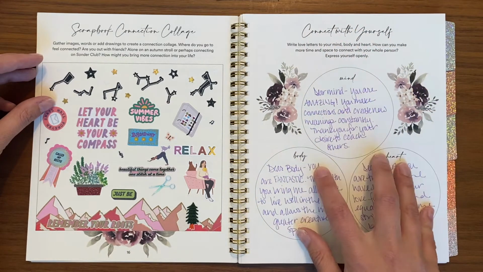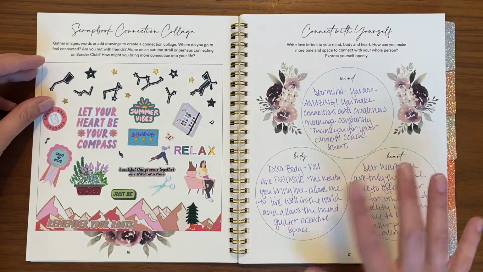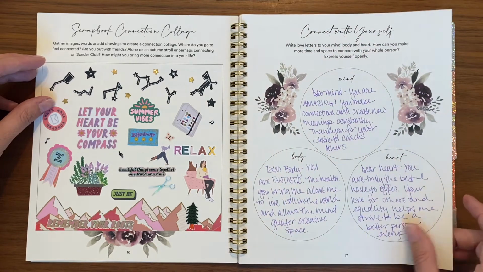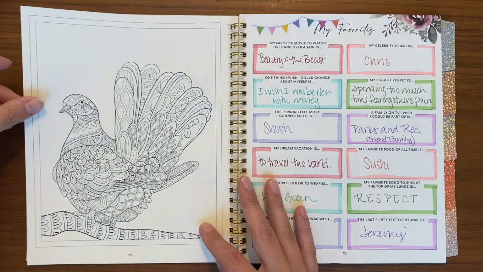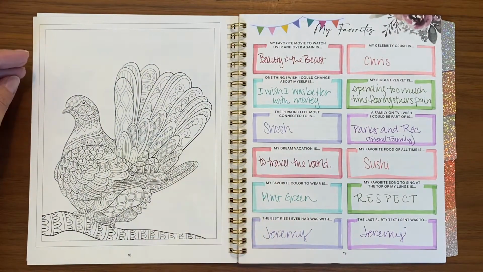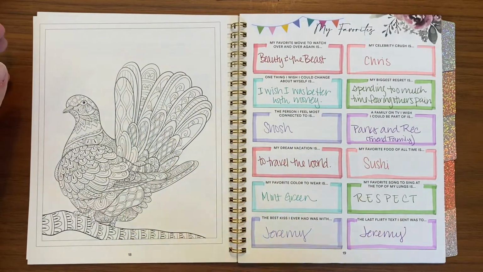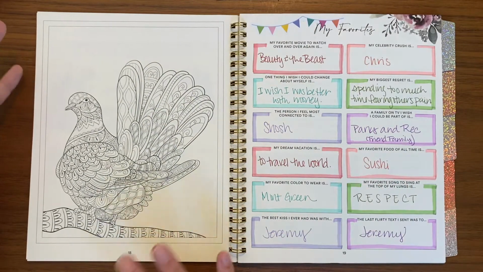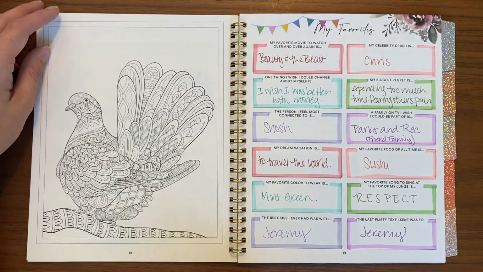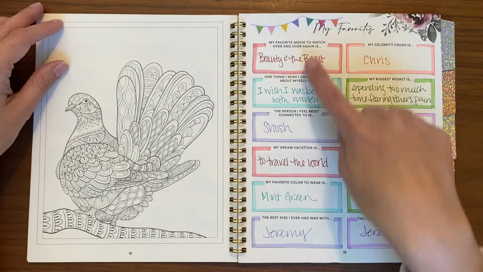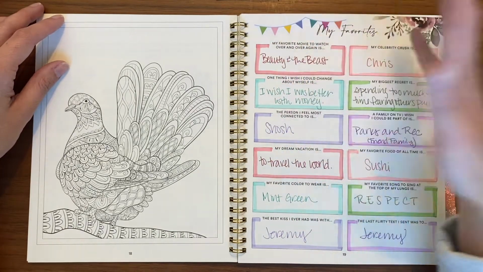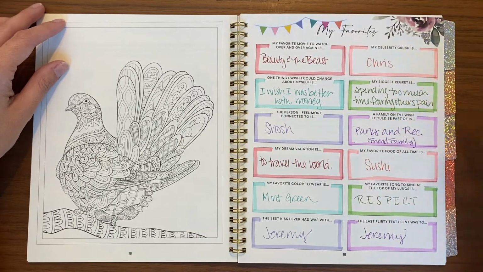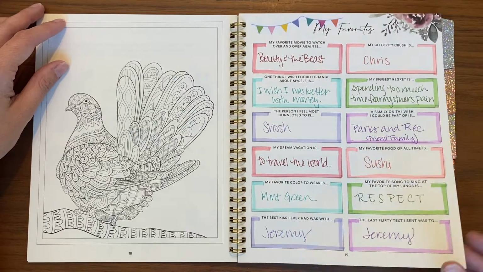Then you get your connection with yourself, with your mind, body, and heart, and you're asked to write a little love letter to each of those areas or aspects of yourself. I loved that. You always get a coloring page. I love the idea of the coloring page. I haven't done it in so long. It's ridiculous, but I really love it. Then you had my favorites, and you can say what they are. And I just had fun decorating this, filling it out really quick. Super easy.